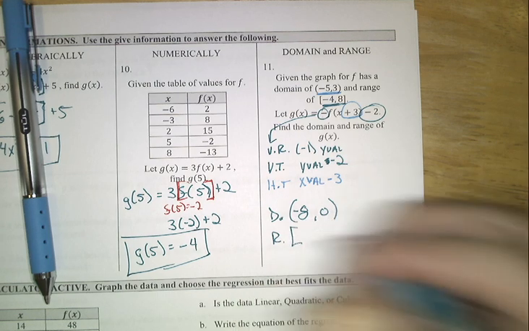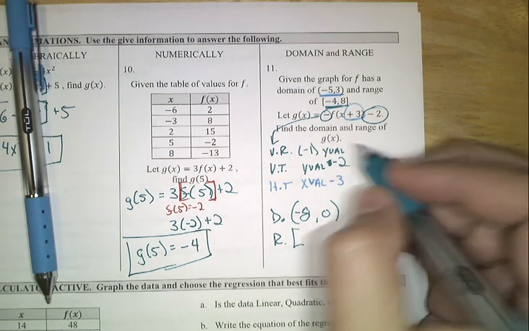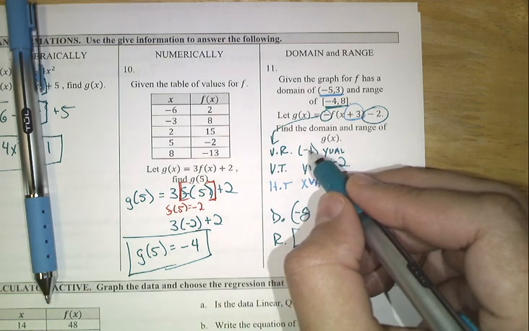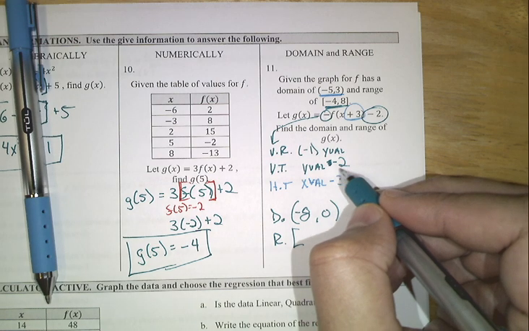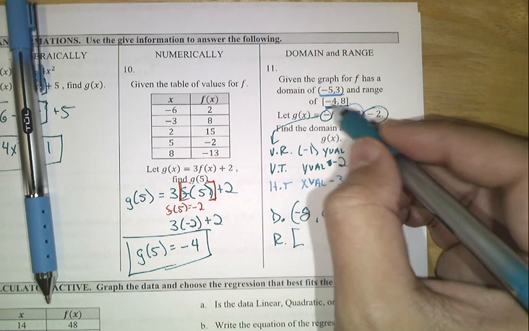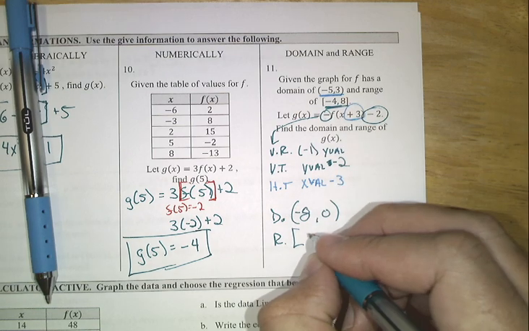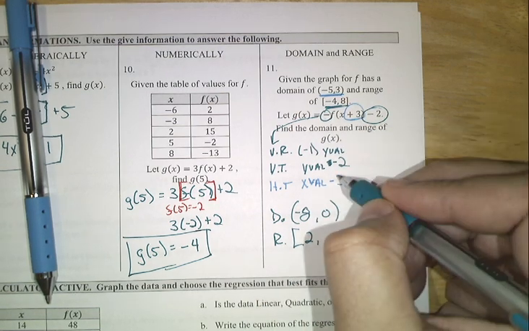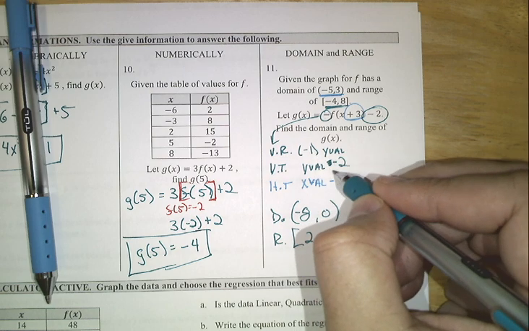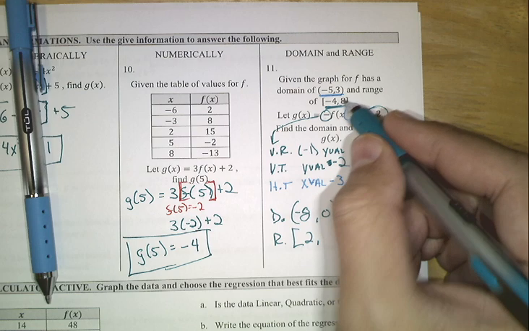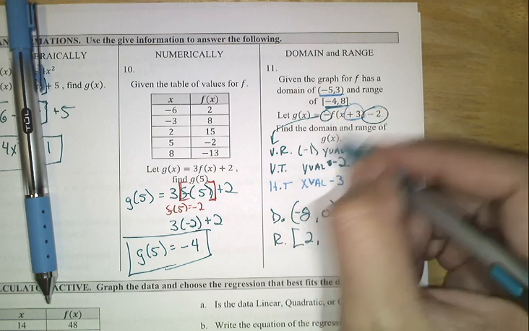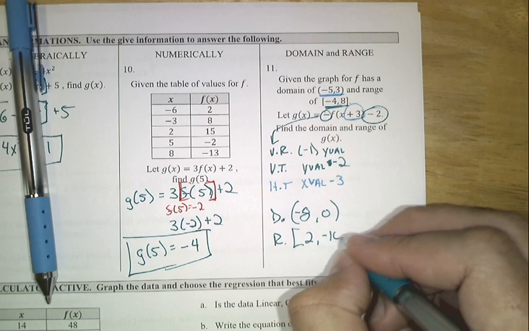So our range is like this. We need to multiply it by negative 1 first, and then subtract 2. Negative 4 times negative 1 is positive 4. Positive 4 minus 2 is 2. And then 8 times negative 1 is negative 8. Negative 8 minus 2 is negative 10.